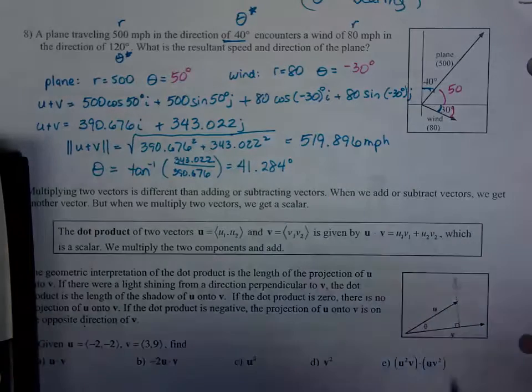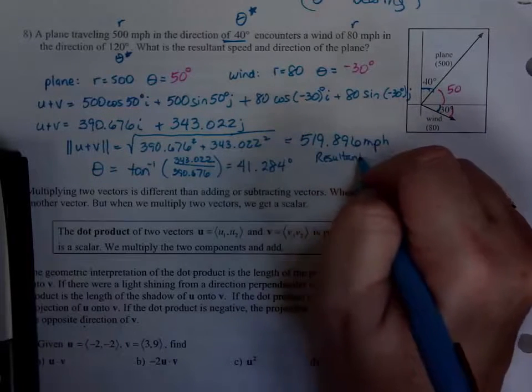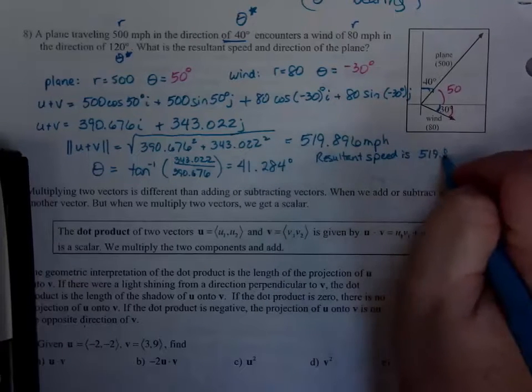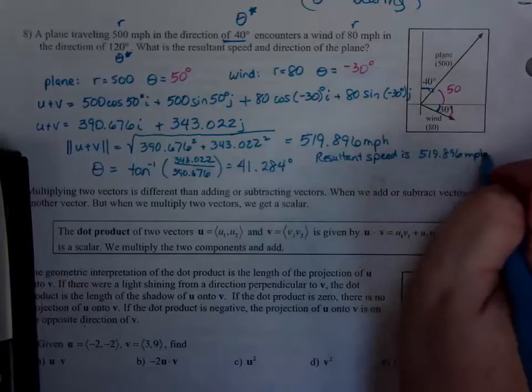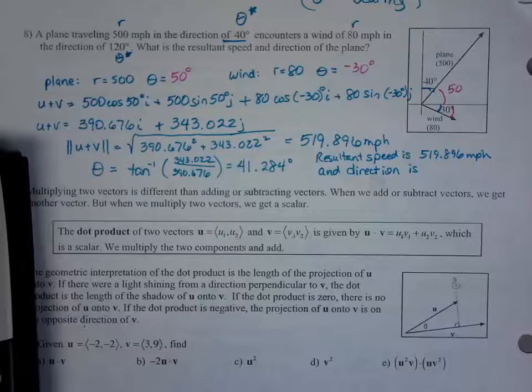So the resultant speed is 519.896 miles per hour. And the direction is, remember the direction is theta star. I just found theta. So subtract that from 90. Yes. So this angle is about right here.